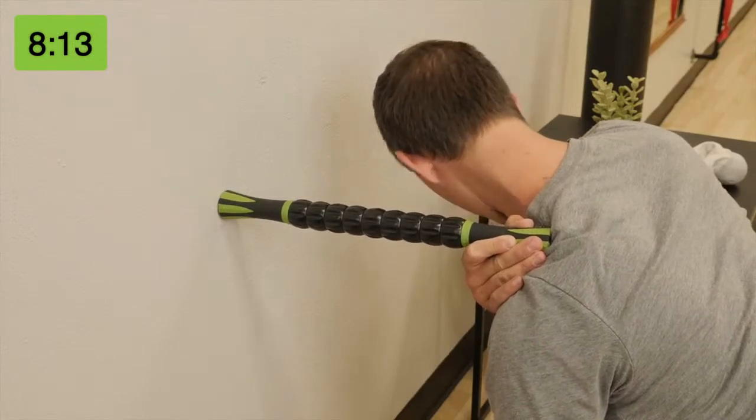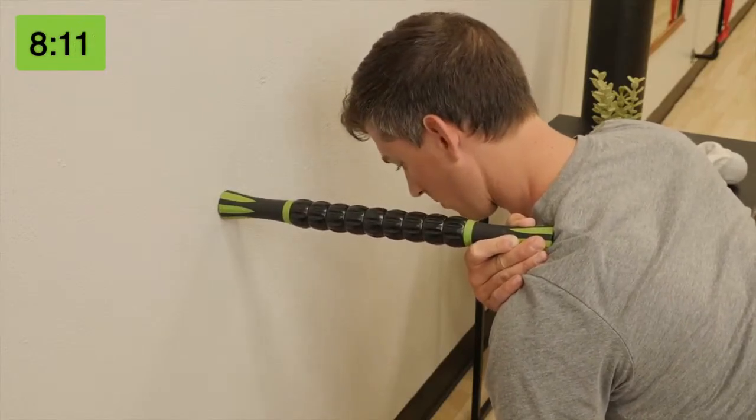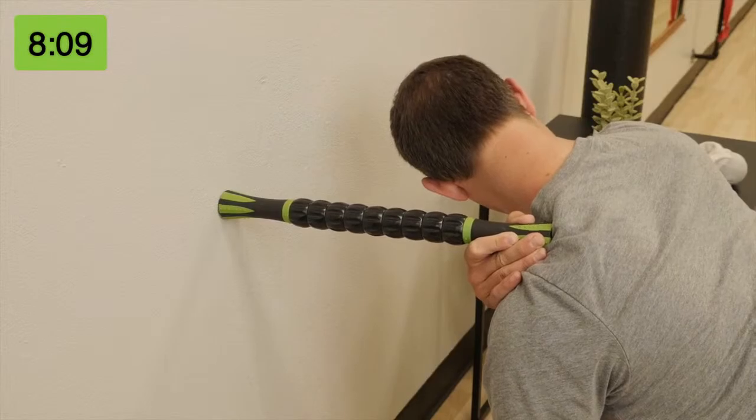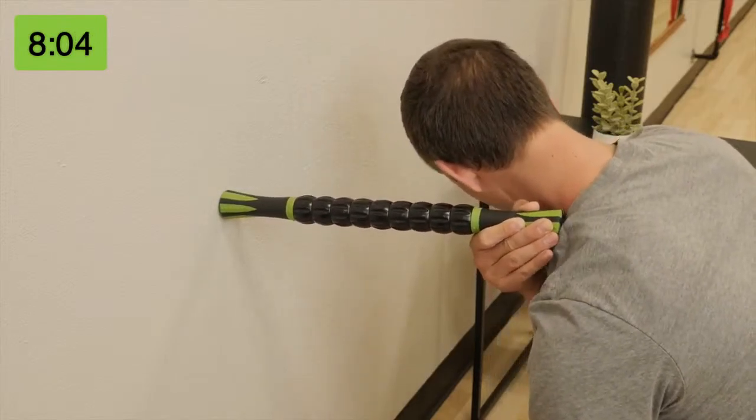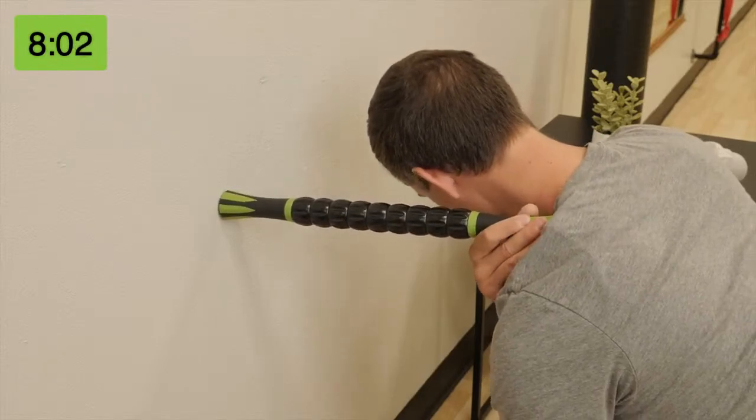Once you've created that pressure, you can start turning your head down and away from that trap. You'll notice I continue to hold the massage stick with my right hand and let the massage stick push my left shoulder down.